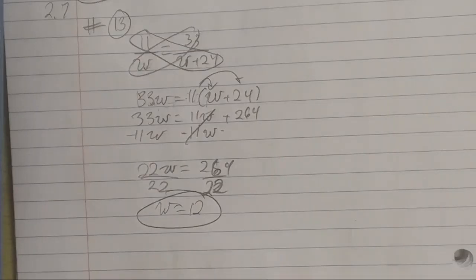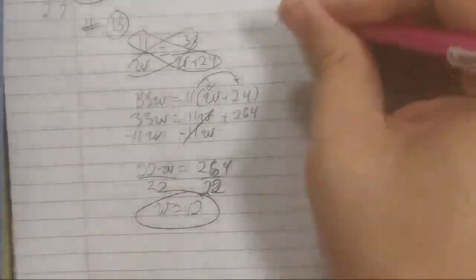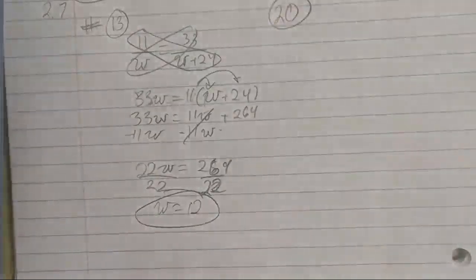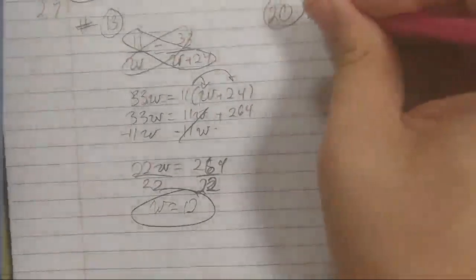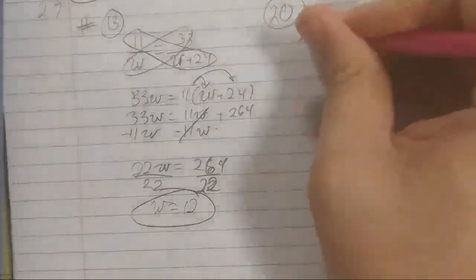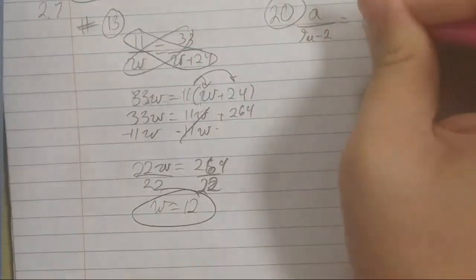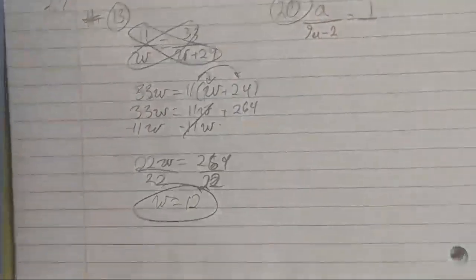Let's do another one in the next section, the solving proportions. I assume these are going to be a little tougher, so let's do number 20, which is A over 9A minus 2. So A over 9A minus 2 equals 1 over 8.